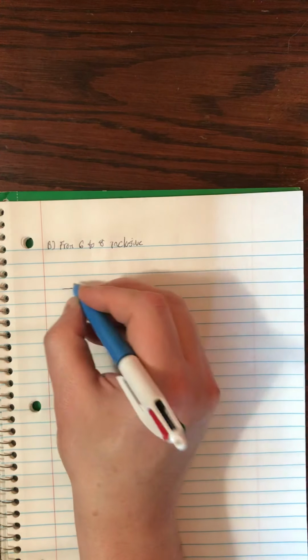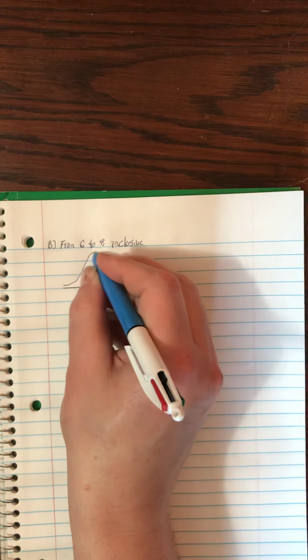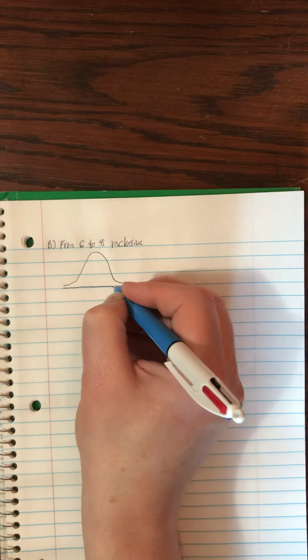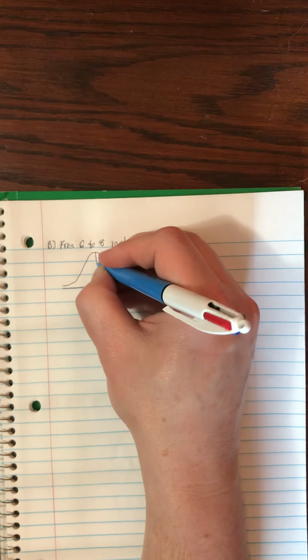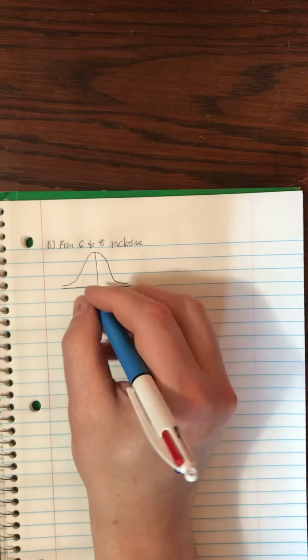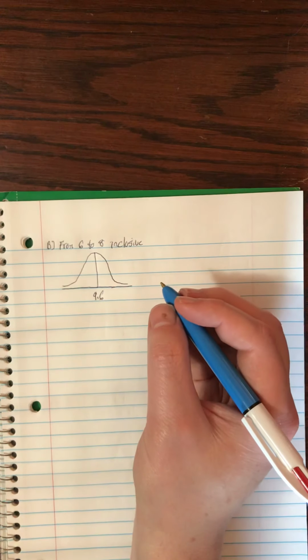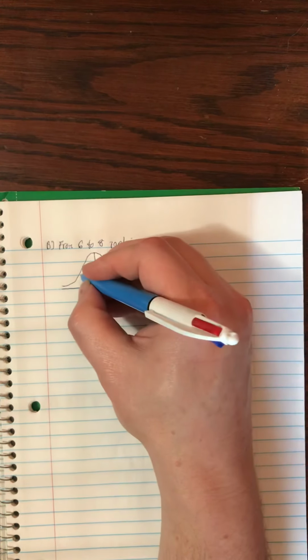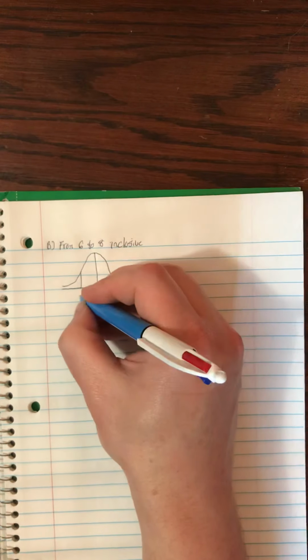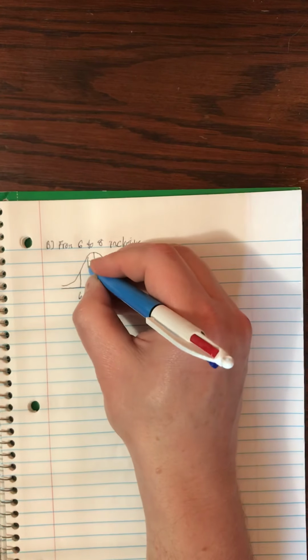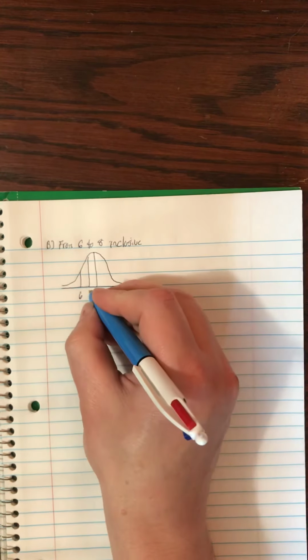Now, what's nice is our mean and our standard deviation don't change, which is always good. So what was the mean again? I hear you, it's 9.6, okay? And what am I looking for? I'm looking from 6 to 8, but I want to be inclusive.